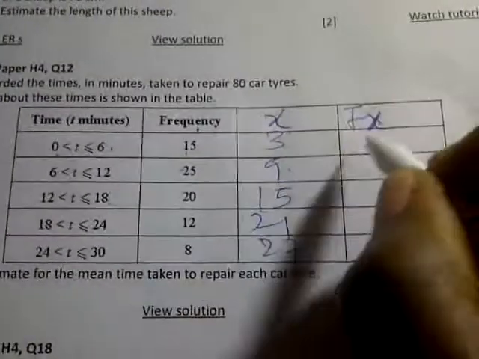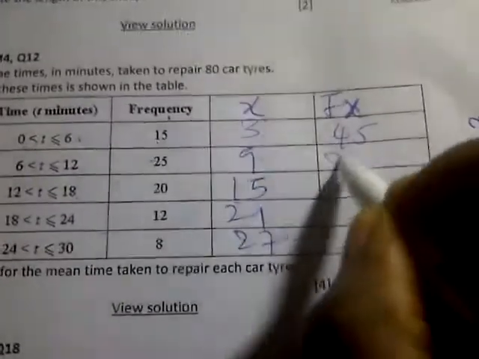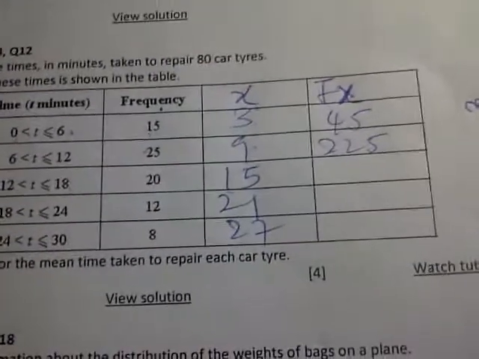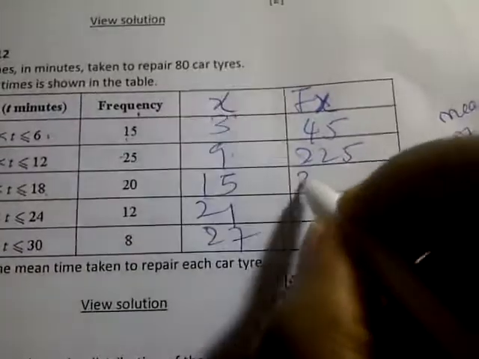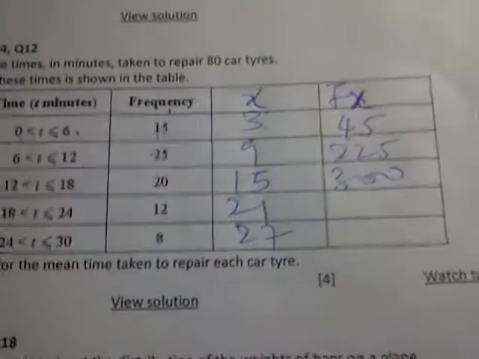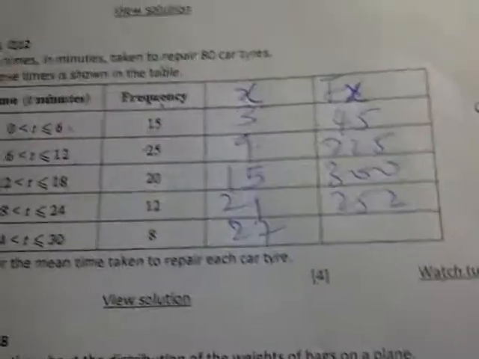Okay, 3 times 15 is 45. 25 times 9 is 225. Now 15 times 20 is 300. 12 times 21 is 252. And 27 times 8 is 216.